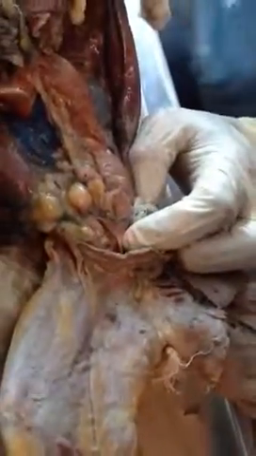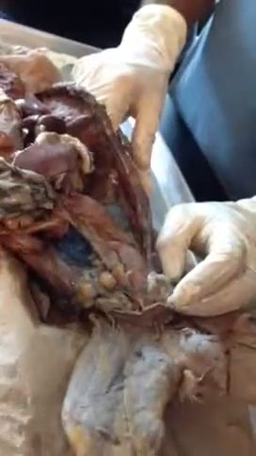So I'm not going to ask the thyroid, thymus, or adrenal gland. Make sure you look at a cat and you see the female reproductive structures.